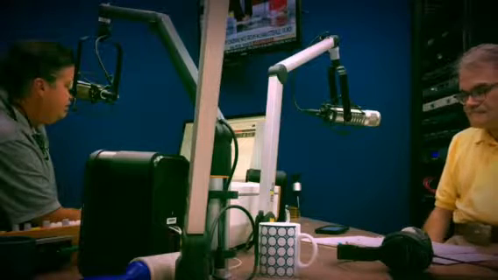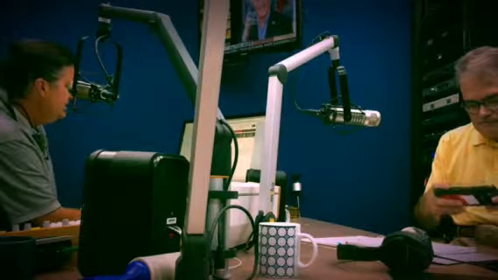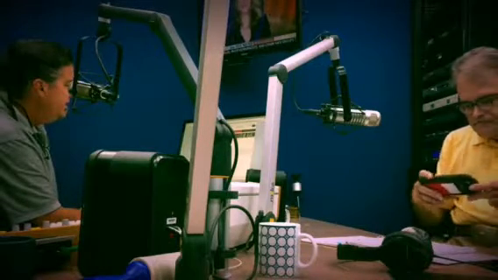Article 5 reads, "The Congress, whenever 2/3 of both houses shall deem it necessary, shall propose amendments to this Constitution, or on the application of the legislatures of 2/3 of the several states, shall call a convention for proposing amendments, which in either case shall be valid to all intents and purposes as part of this Constitution, when ratified by the legislatures of 3/4 of the several states, or by conventions in 3/4 thereof, as the one or the other mode of ratification may be proposed by the Congress, provided that no amendment which may be made prior to the year 1808 shall in any manner affect the first and fourth clauses in the 9th section of the first article, and that no state, without its consent, shall be deprived of its equal suffrage in the Senate."